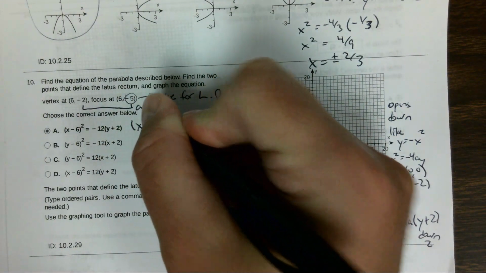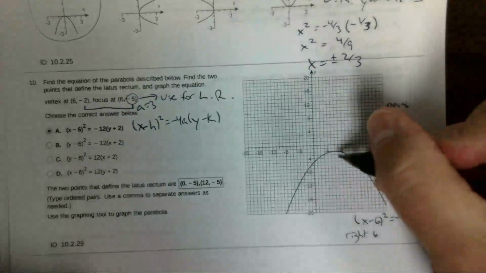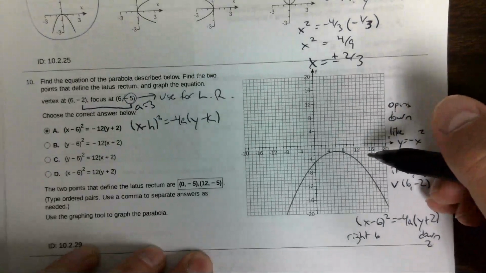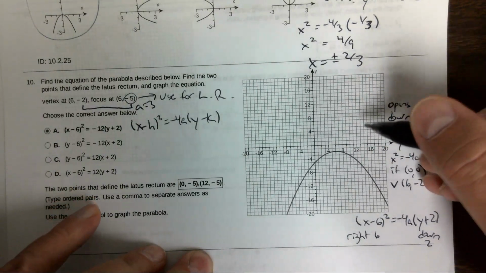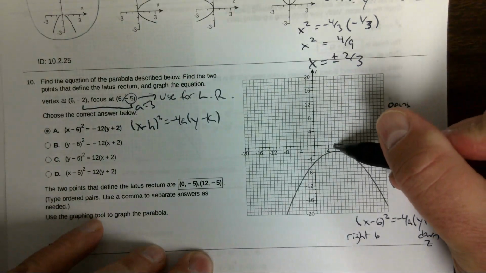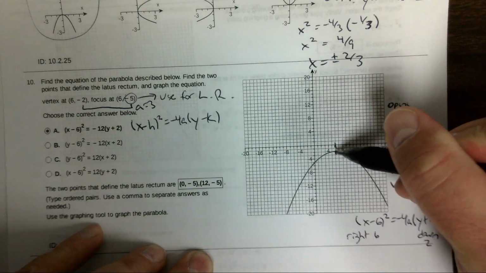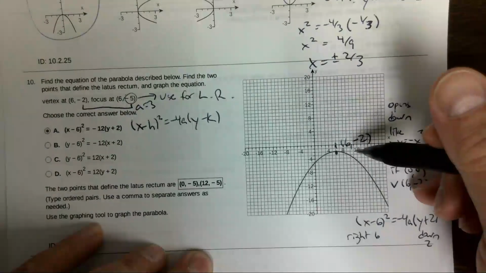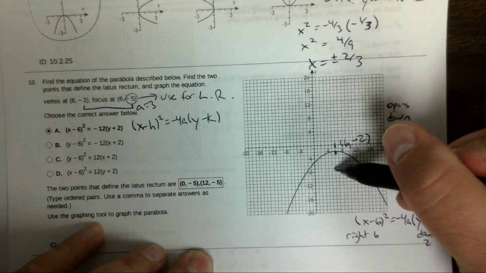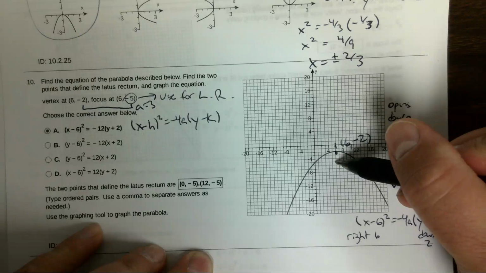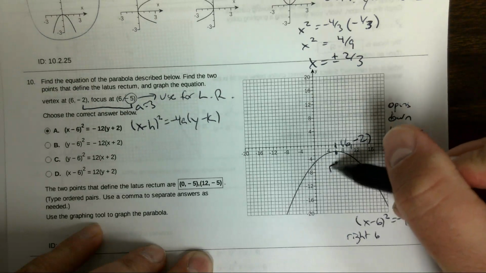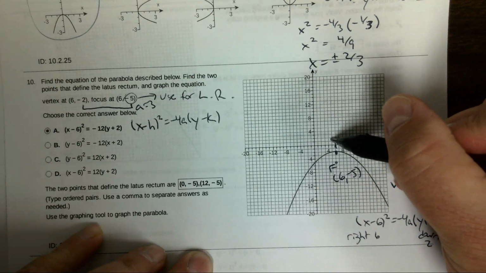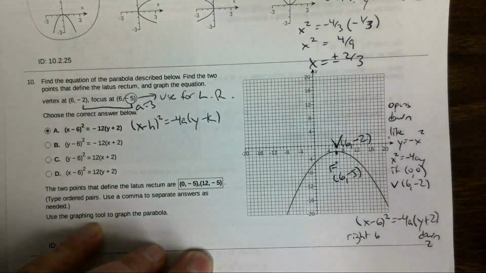So a equal 3. I guess if you want to, you can mark this. It's counting by 4s, so here's 6. This is where the 6, negative 2 is. And so then we go 3 units down, so you get to negative 5. So this one was your vertex, and this was your focus.